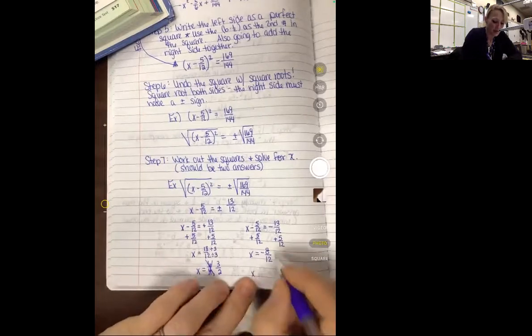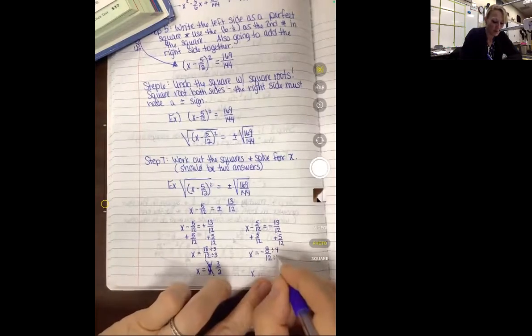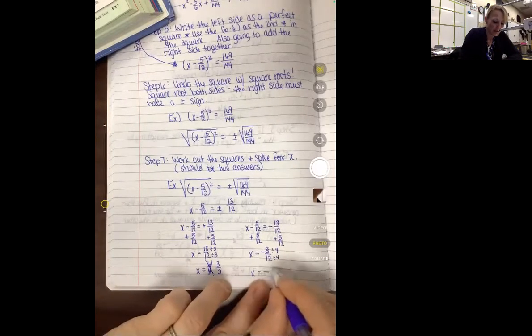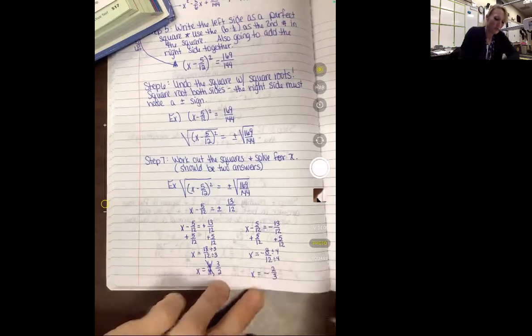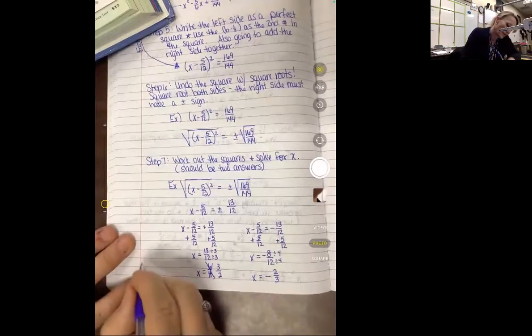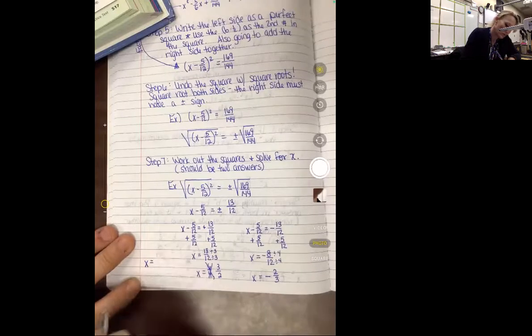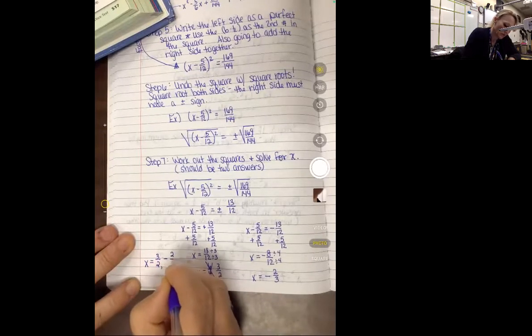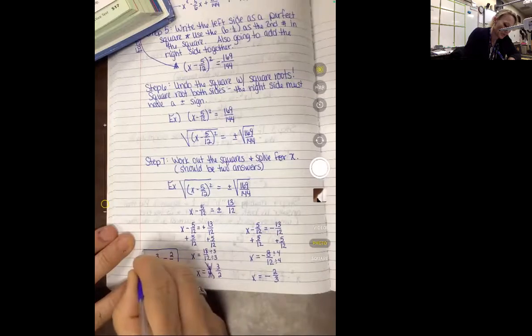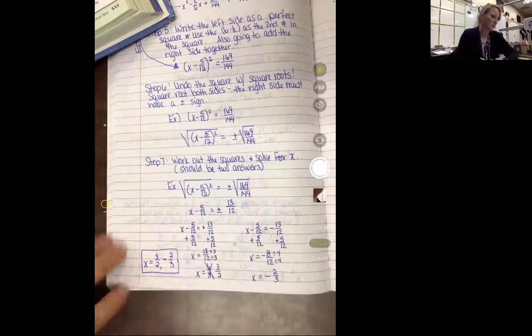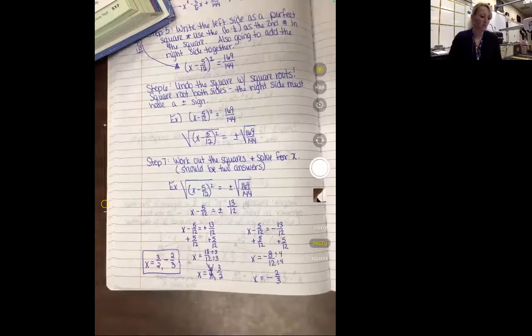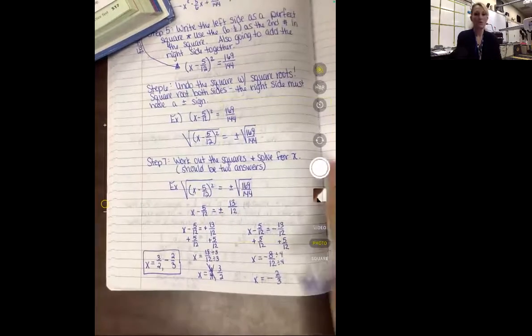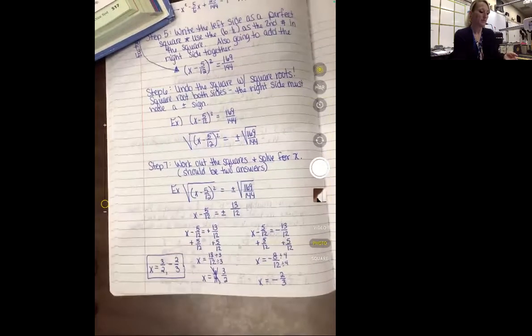And this guy can divide by 4. So x equals negative 2 over 3. So our answers are x equals 3 over 2 and negative 2 over 3. The fact that these are opposite and reciprocals is completely a coincidence. That is not something that's normally going to happen. So that is your step-by-step instructions on completing the square.